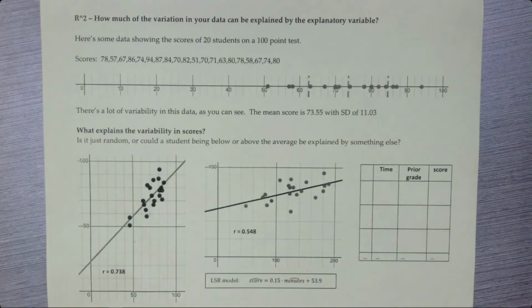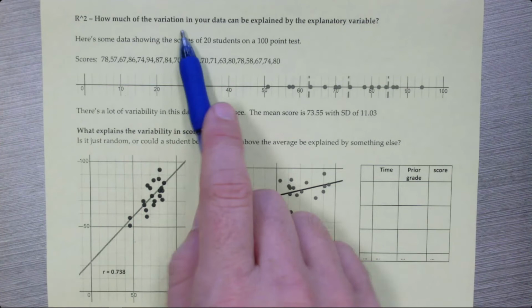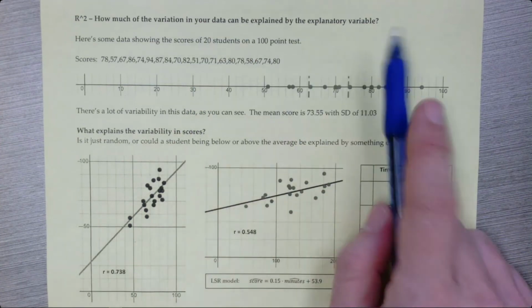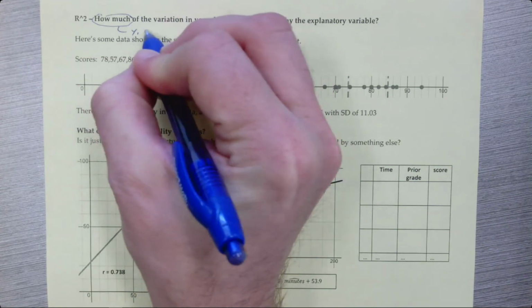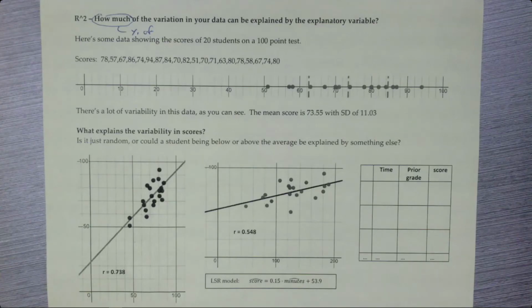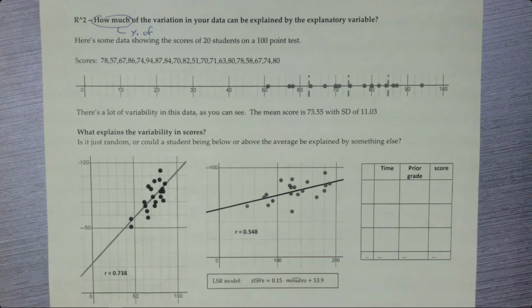Okay, so r squared tells you how much of the variation in your data can be explained by the explanatory variable. And what I mean by how much is the percent of the total variation. So this is confusing for students, but I think it's just because we've always explained it wrong. So let me try and explain it in a way that hopefully will make sense.